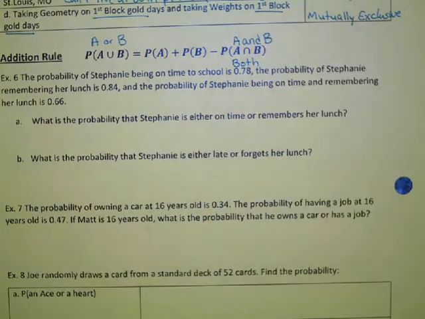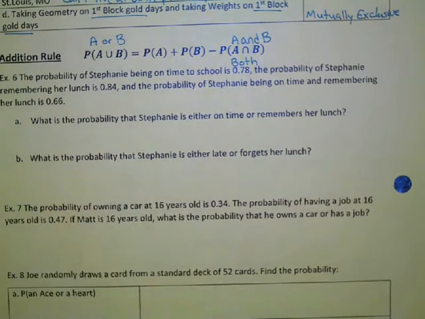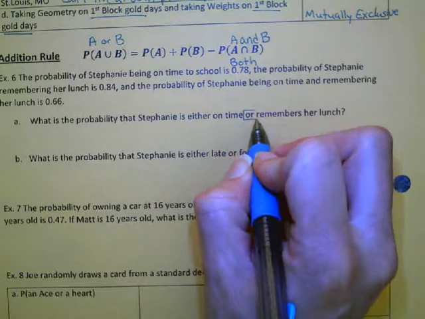So number 6 here, the probability of Stephanie being on time at school is 0.78. The probability that Stephanie is remembering her lunch is 0.84. The probability that Stephanie is being on time and remembering her lunch is 0.66. So that AND comes from multiplying the 78 and the 84, which is how they got the 66. So, probability that Stephanie is either on time or remembers her lunch.